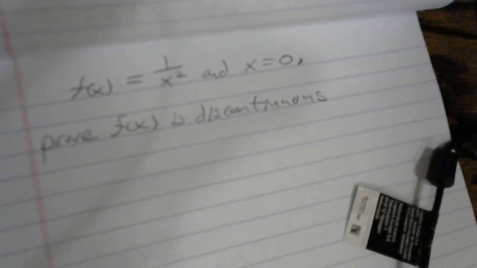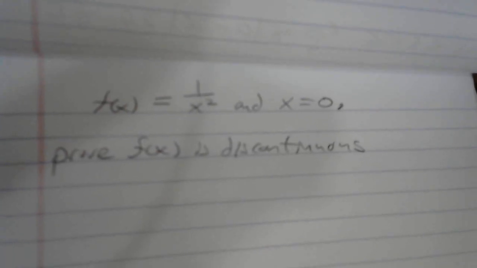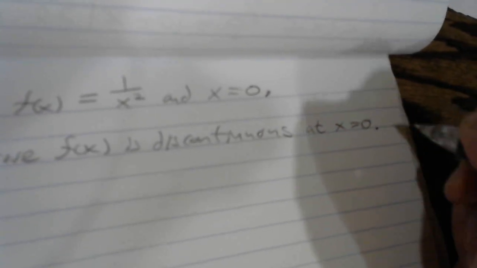We know the limit exists at x equals 0 for that function, but there is still a point of discontinuity, and this is how we can prove that that's true. So we want to say that the function f of x equals 1 over x squared, and we're going to let x equal 0. We're saying prove the function is discontinuous at x equals 0, and this is how we prove that.